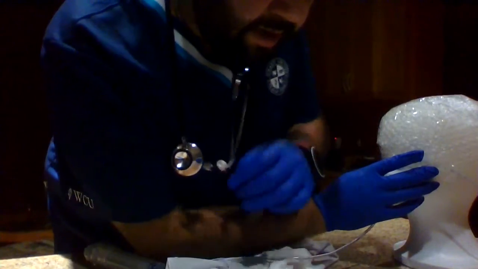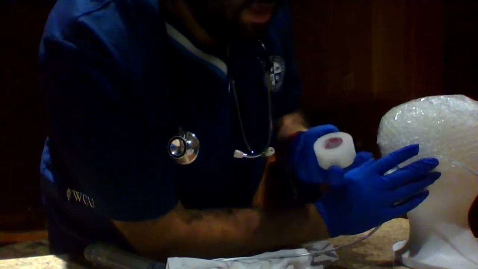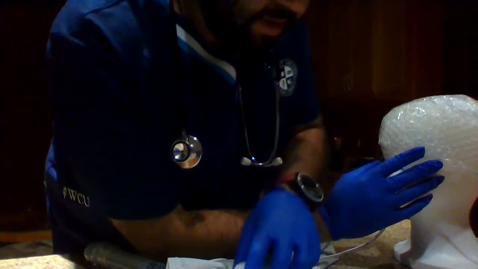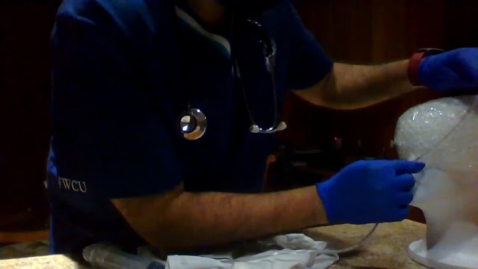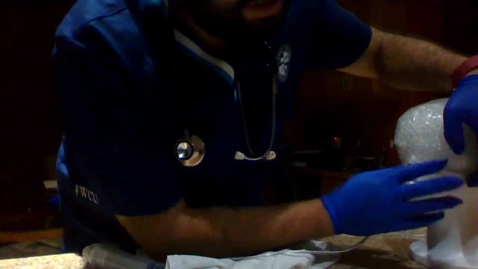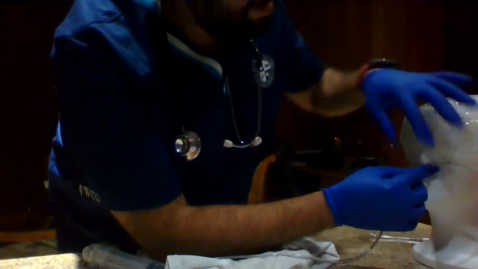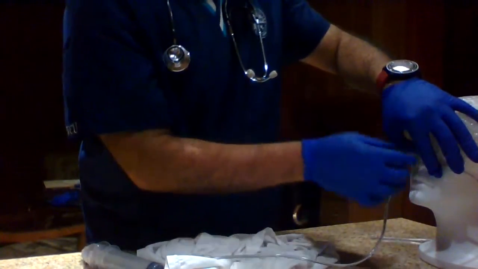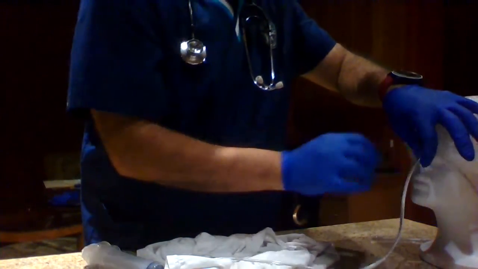So now we have to secure it there. Usually I would have a free hand, so it would be a lot easier. We would secure it in place here. There are two ways of securing it. The easiest is just doing it on top of there. Again, you have it there, you secure it. You have to be sure this tube is not touching the inside of the nares.